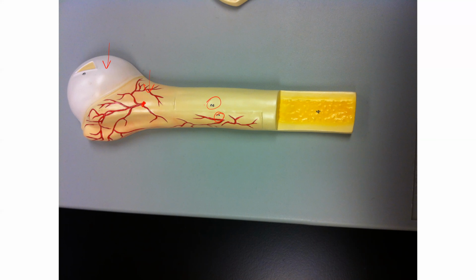Number two, that's diaphysis. I cannot see this number, but that's epiphysis or articular cartilage. And number four is the medullary cavity. And in this case, we have yellow bone marrow that is mostly fat. So that's a bone of an adult.